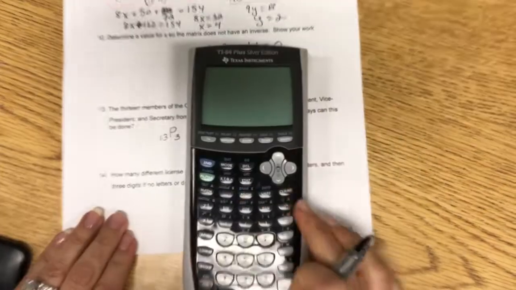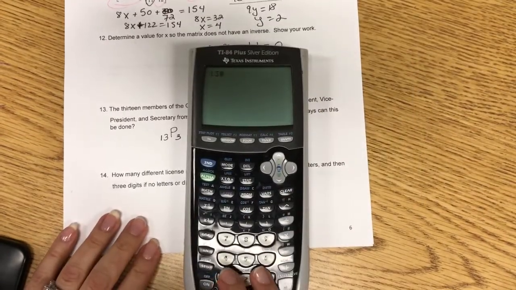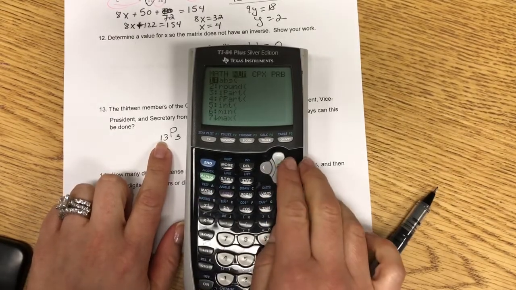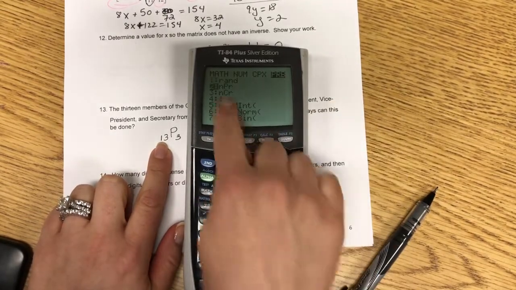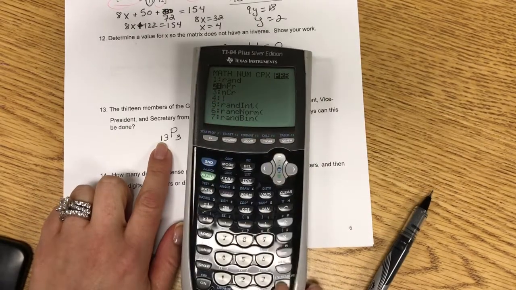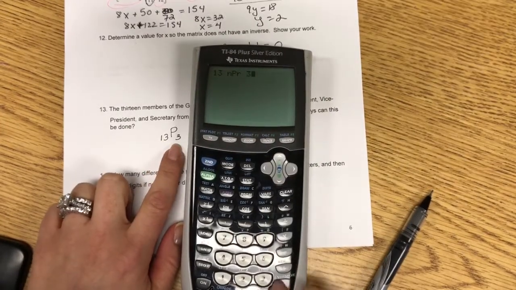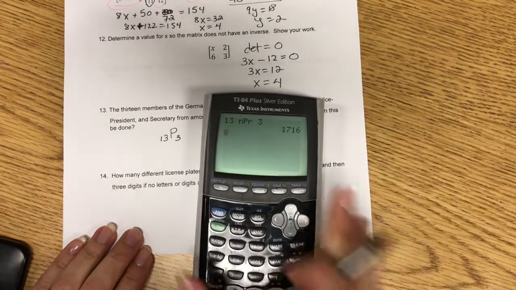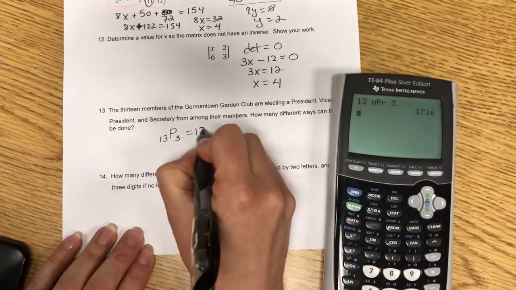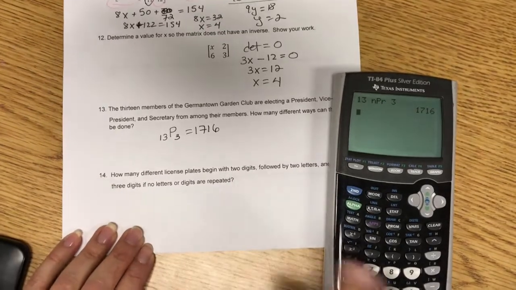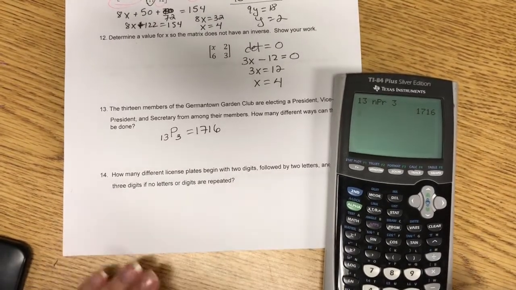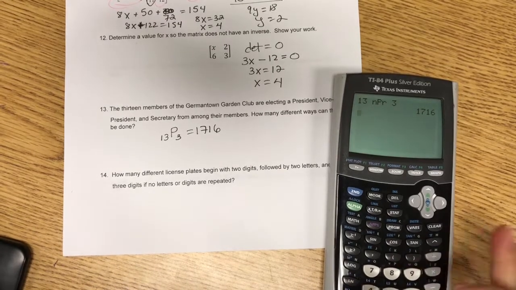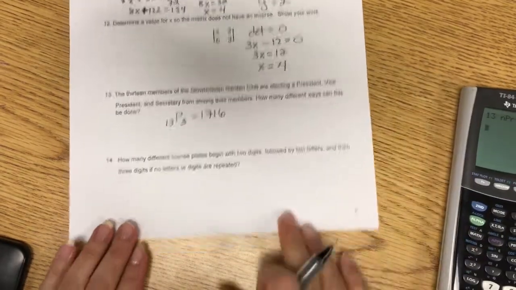All right, so I'm gonna type the 13, go to math, over to PRB, so number 2 is permutation. And then 3, so that is 1,716 ways. If it said there was a committee of 3 people, that would be a combination because order wouldn't matter which way you selected the 3 people for the committee.